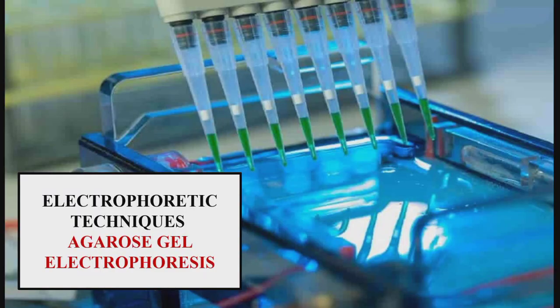So today in this lecture we are going to study one technique, that is agarose gel electrophoresis. Agarose gel electrophoresis is an electrophoretic technique that is used in different laboratories for experimental purposes.